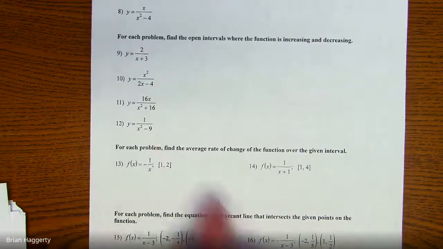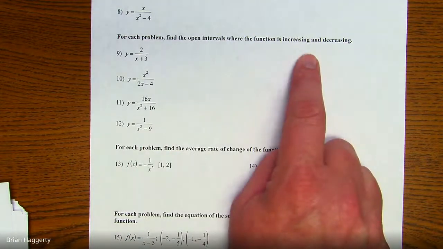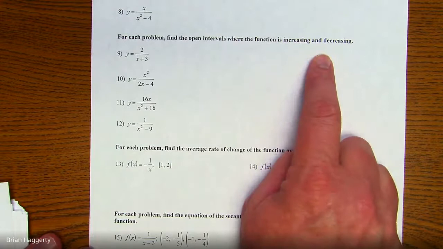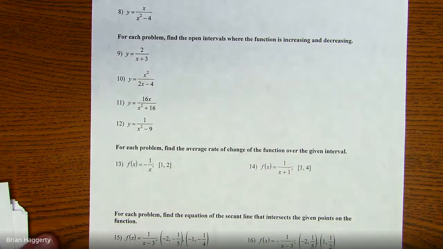Okay, the next group, the 9 through 12, you don't have to show the graph. It's asking you where it's increasing, decreasing. So for these guys here, usually what you'd have to do is find the mins and maxes, because in between the mins and maxes is where you determine where it's increasing, decreasing.